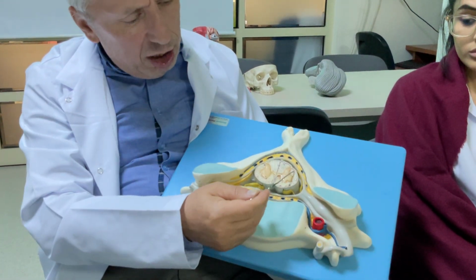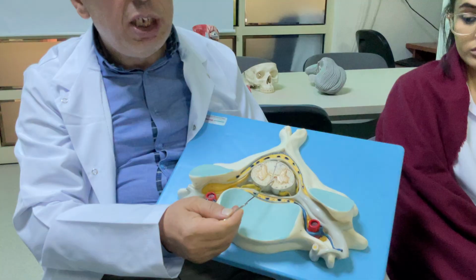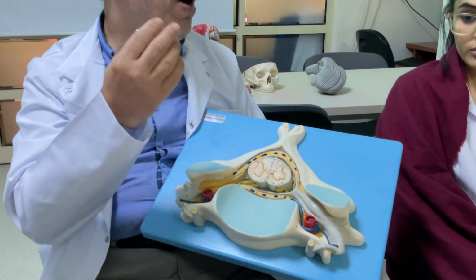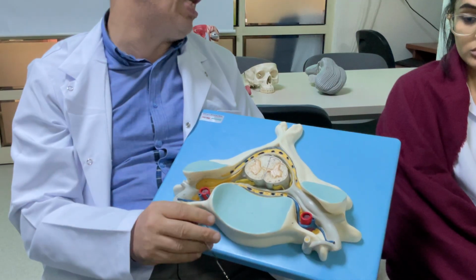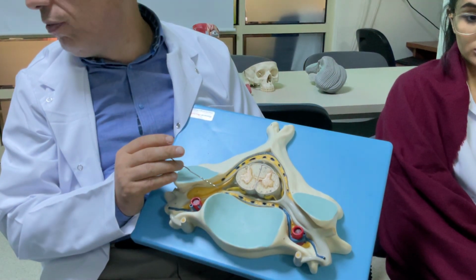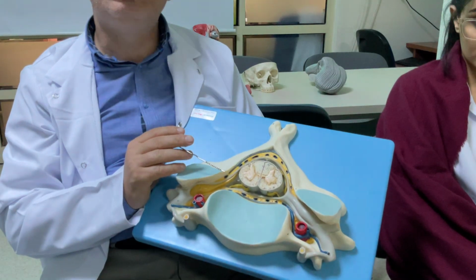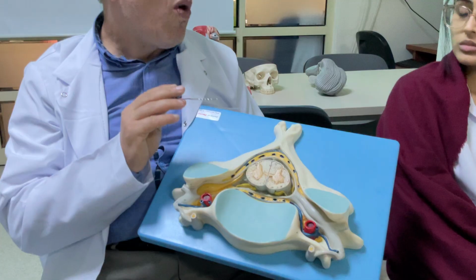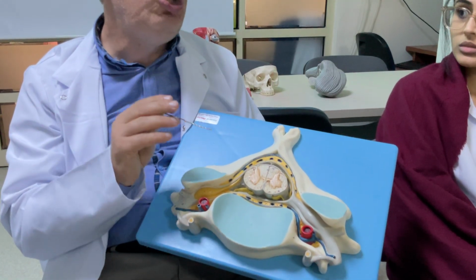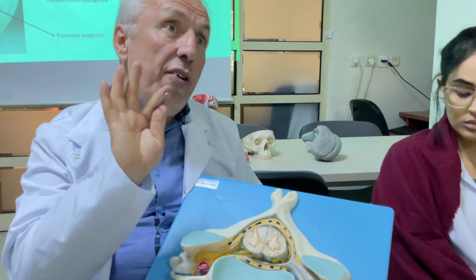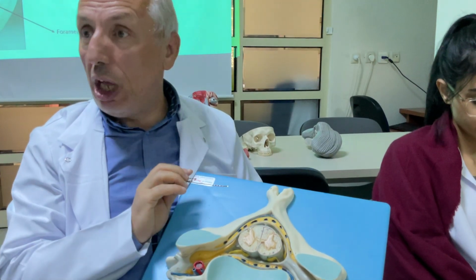Now let's look at the white matter. Inside the white matter, you have the ascending and descending, both myelinated and unmyelinated axons. In the gray matter, you have the bodies of the neurons and the dendrites of the neurons. White matter is divided into 3 funiculi. We have 3 pairs of funiculi.